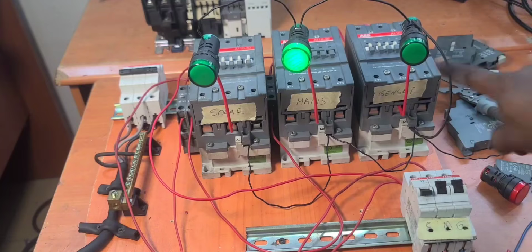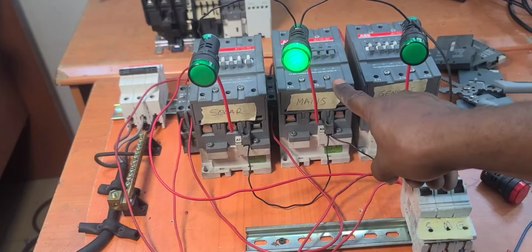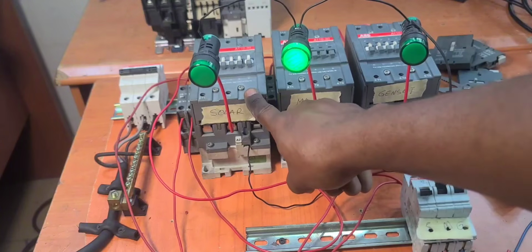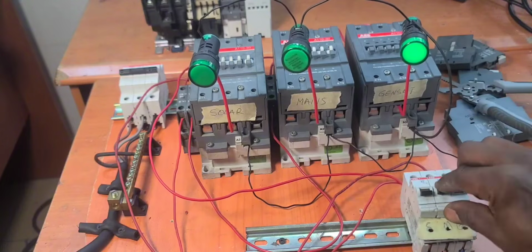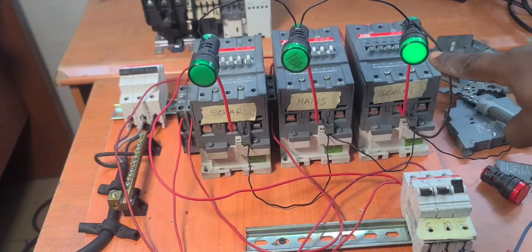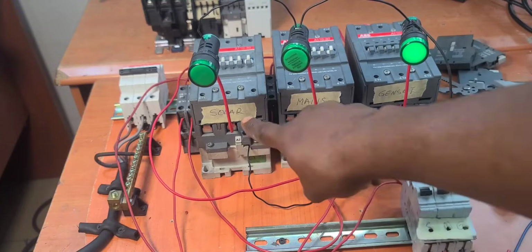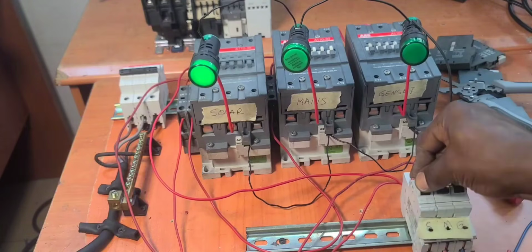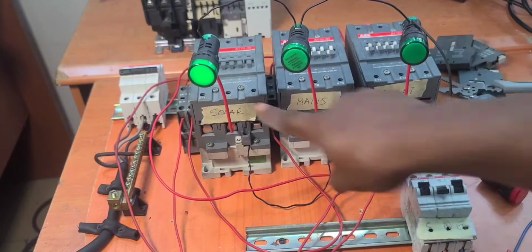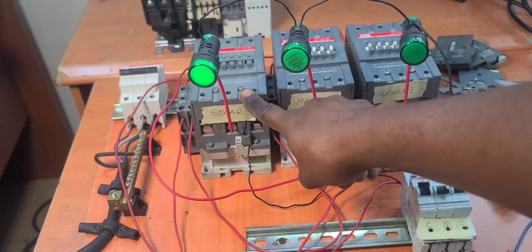It can only come on when this one is not engaged and this one is not engaged. So let us switch off mains. And you see genset is on. Now when genset is on and solar comes up again the next morning, like this, it will shut off this one and this one will be on. All right.